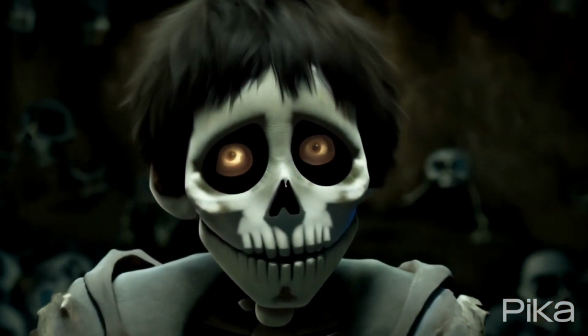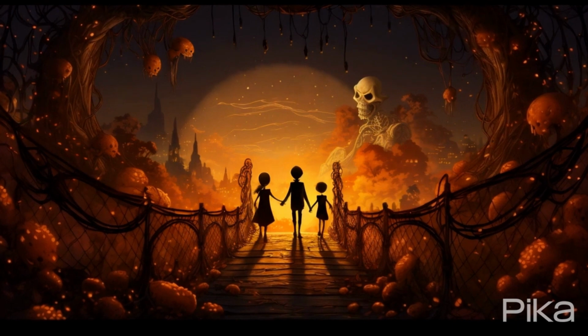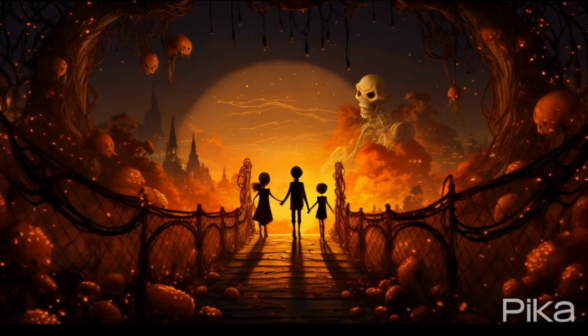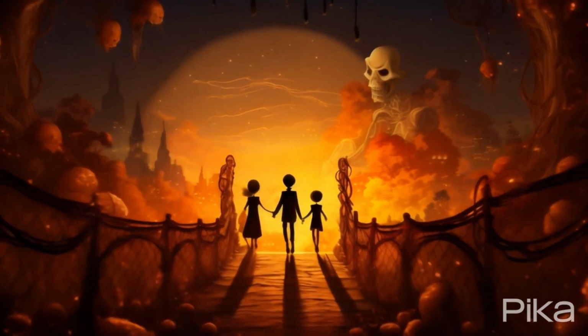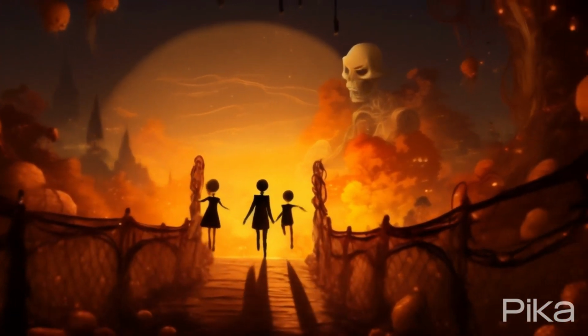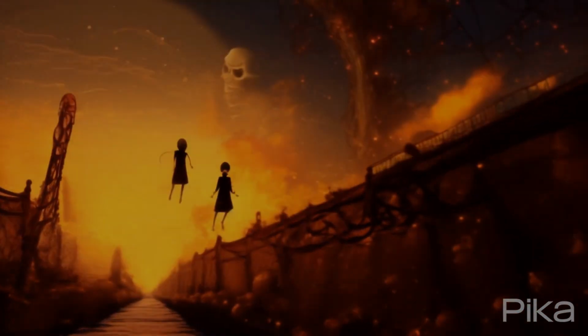Tears of happiness flowed freely down the bony cheeks of the reunited family. As they stepped onto the bridge, the marigolds they carried illuminated the path before them, casting a warm and radiant light over their journey to eternity, where they would finally be together again, forevermore.